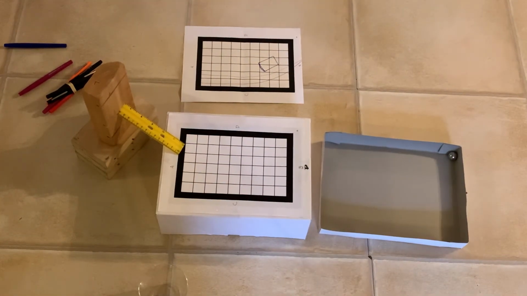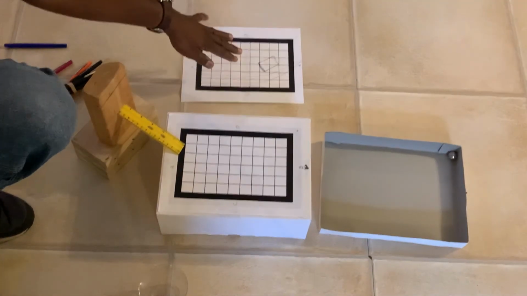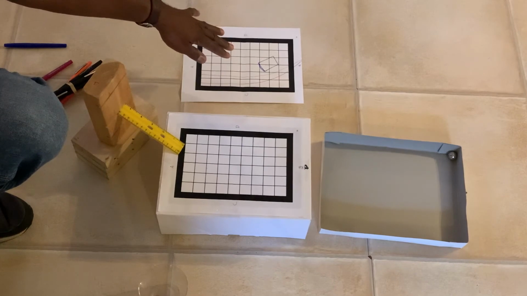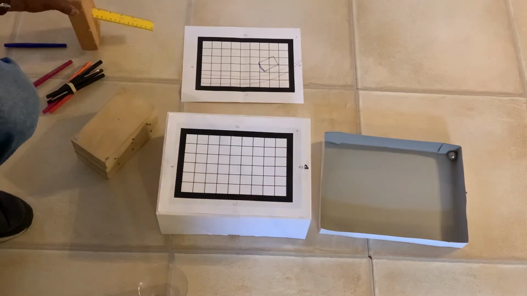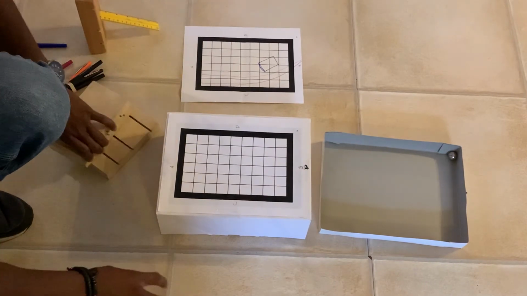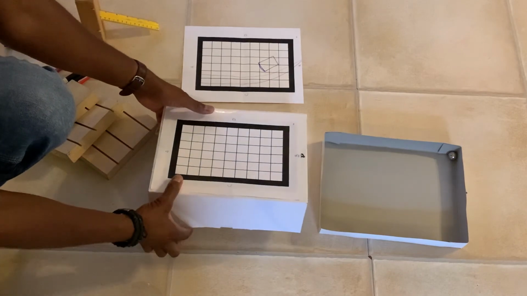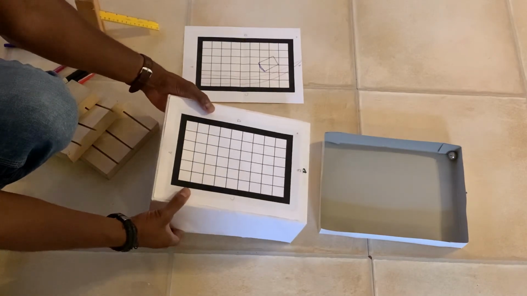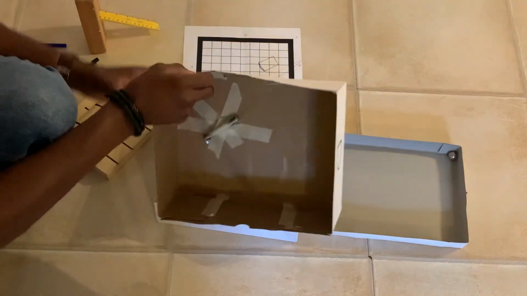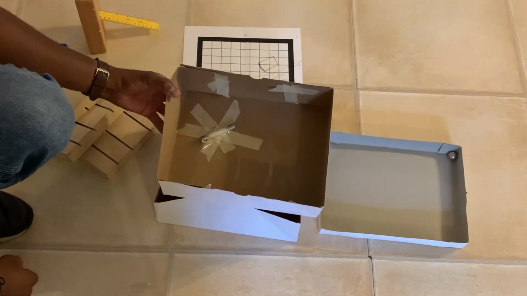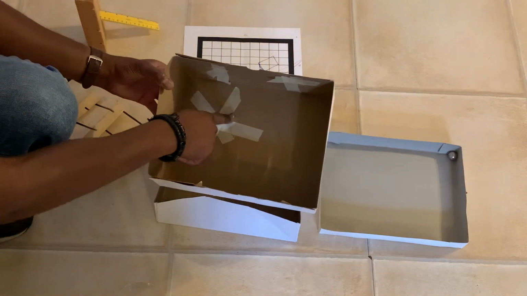Once students have made their inferences and conclusions and they've drawn in where they think the object is, feel free to let them see the inside of the box, let them open it, and they can see how close they were. Okay, so in this case, the magnet is right here.